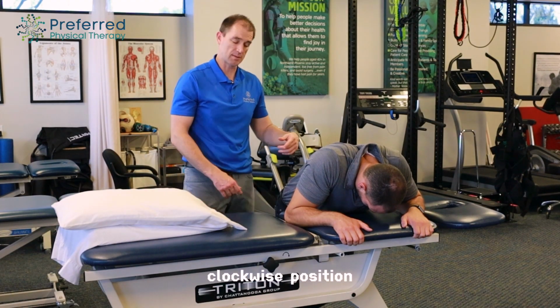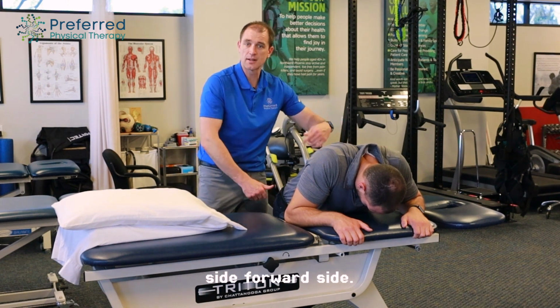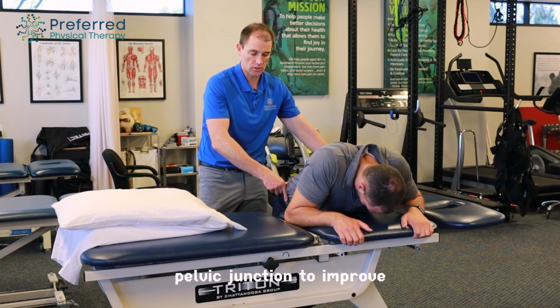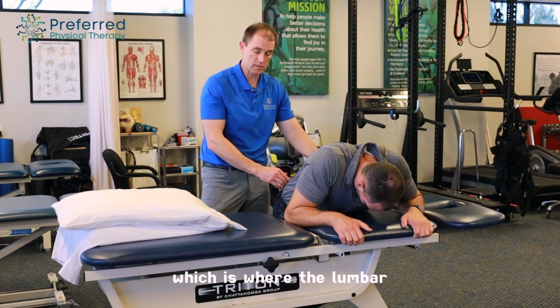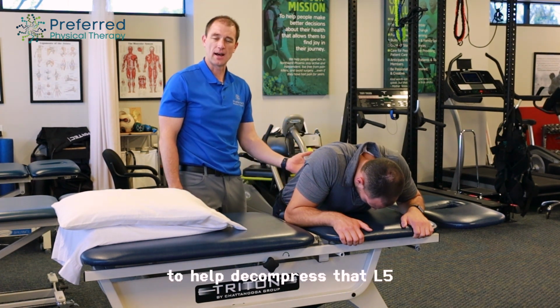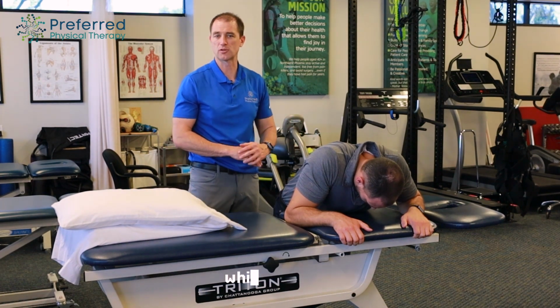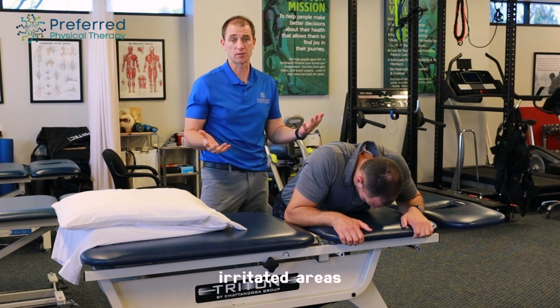We'll even go in a clockwise position when we go back, side, forward, side, and just working all the way around the clock, moving his lumbopelvic junction to improve mobility of the lumbopelvic junction, which is where the lumbar spine sits on the sacrum, to help decompress that L5, S1, L4, L5, that lower lumbar vertebrae, which are the most commonly herniated discs, most commonly irritated areas of the lumbar spine.